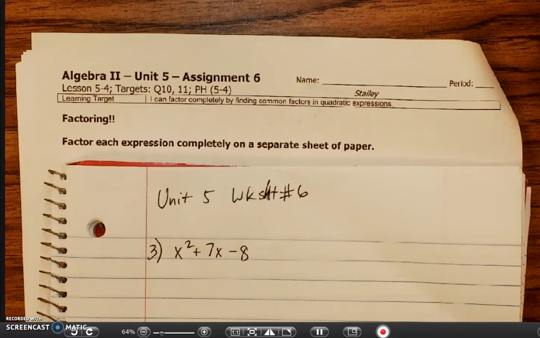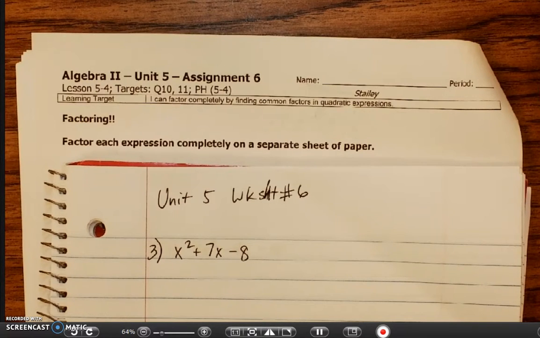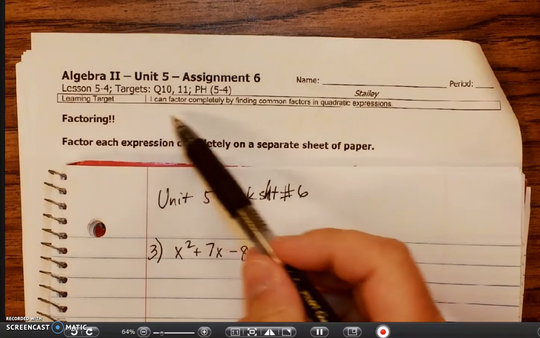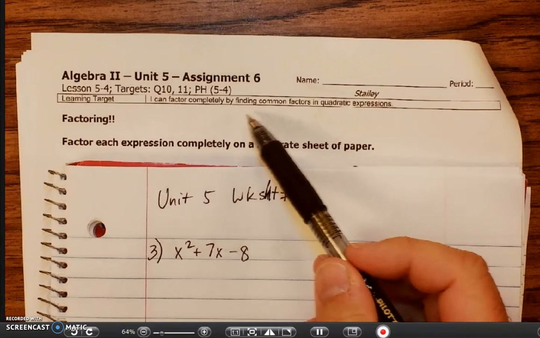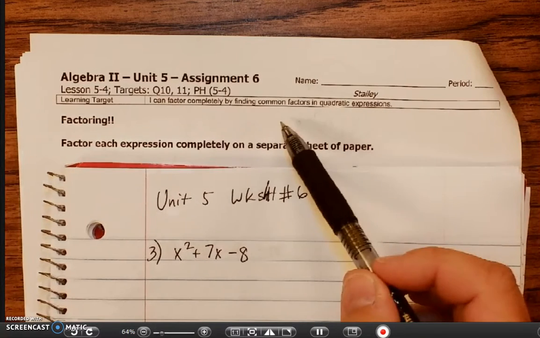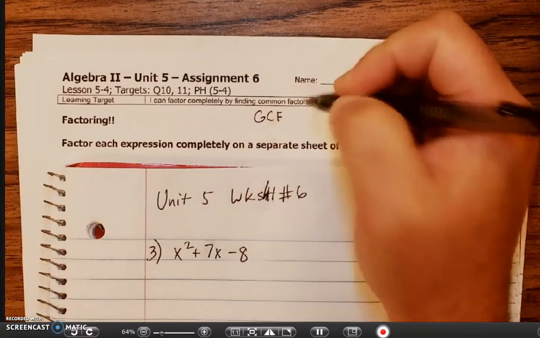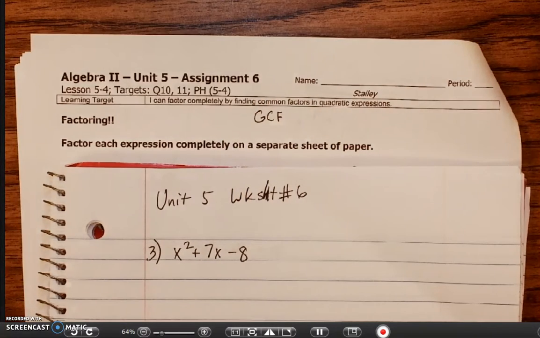I'd like to do several problems with you from Assignment 6, Unit 5, or Worksheet 6. Factoring is not an easy thing. Some of this is going to be coming back to you from Algebra 1, but here the goal is to completely factor by finding common factors in quadratic expressions. Now that may mean a greatest common factor. It doesn't always mean that, but it can, and it will in certain situations.